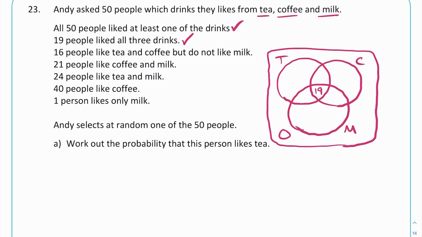16 like tea and coffee, but do not like milk. So tea and coffee, but don't like milk. 16 just there in that tea and coffee overlap, but not including the people that like milk. Tick that off. 21 people like coffee and milk, but we've already got 19 in the middle there that like coffee and milk as well. So this is where I don't want to forget that there's 19 included in that 21 people that like coffee and milk, so that's just an additional 2 people. Tick that off.